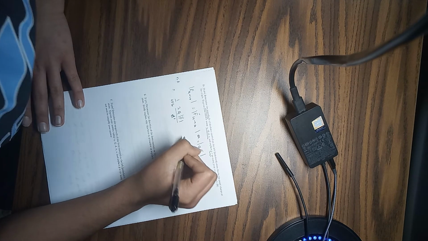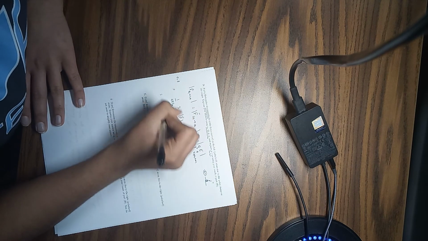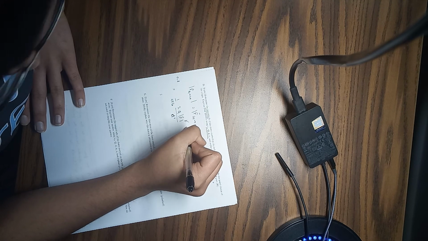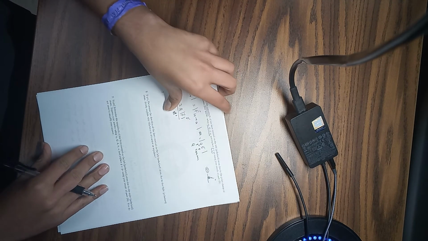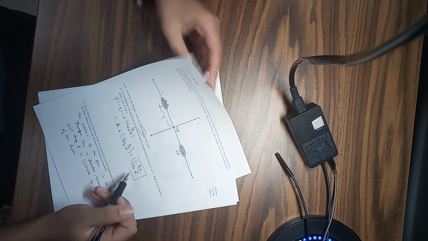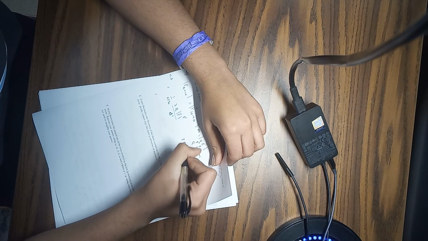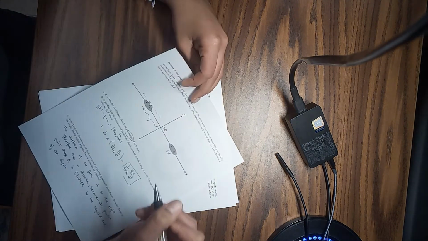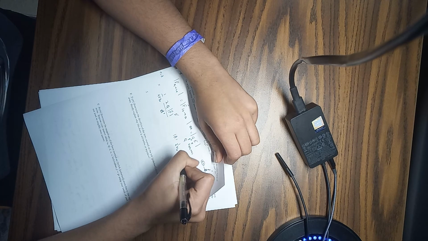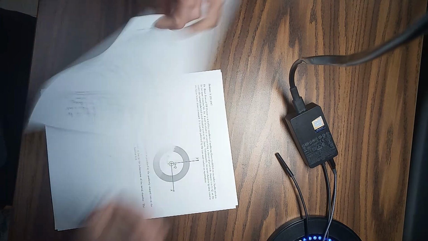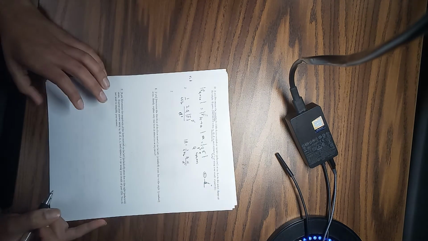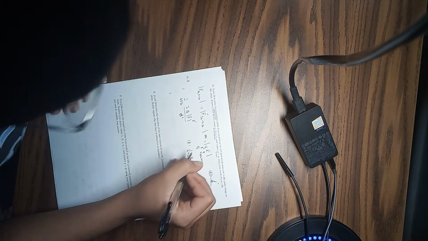And thus, this is equivalent to, now we have to replace P with the formula we found in part B. In part B we found P is equivalent to 1 over 4 pi epsilon naught Q alpha over R squared, or D squared. So we just put that in.